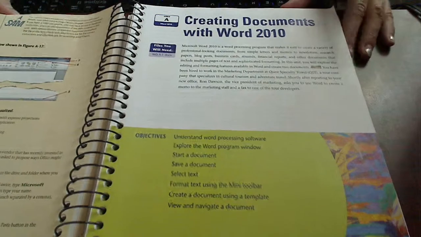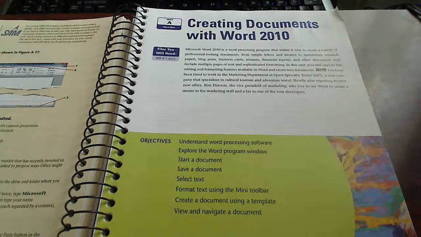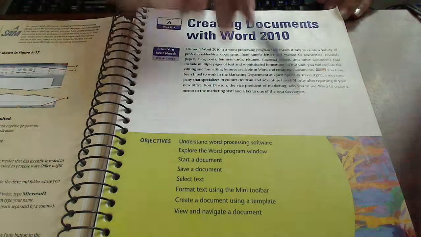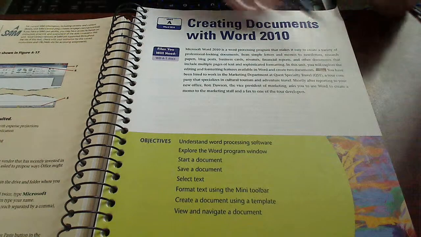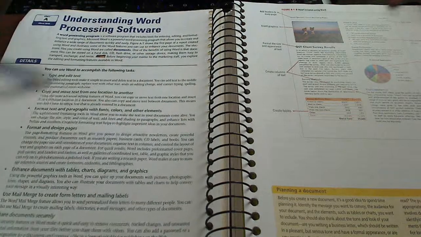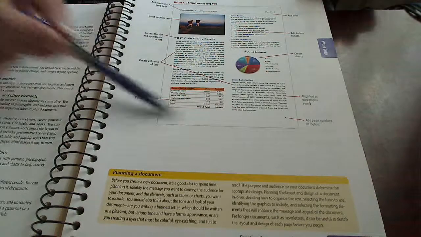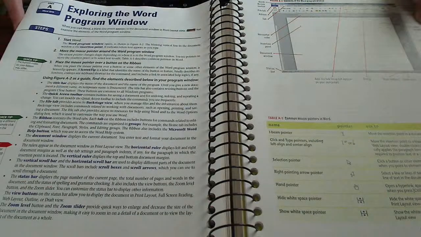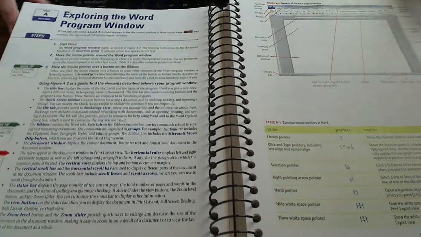Now I'm going to quickly move over to Word. Word is the part of your lab assignment, and what you do is read through the Word unit. As you read through, read all the bullet areas here, information about the figures, planning a document. Sorry for the moving of the book here. I'm doing this on my webcam.